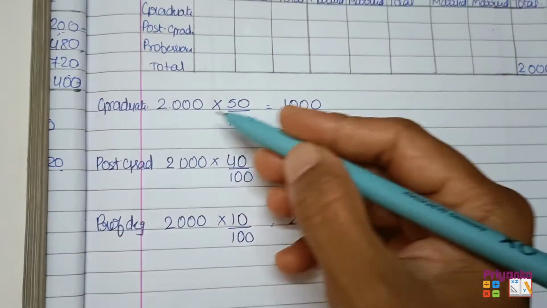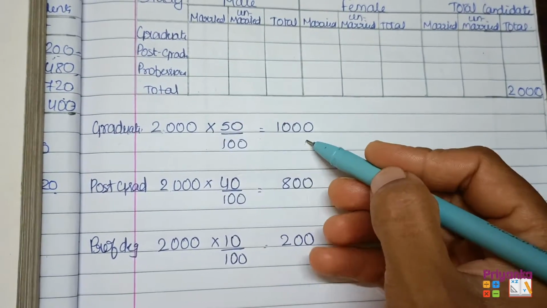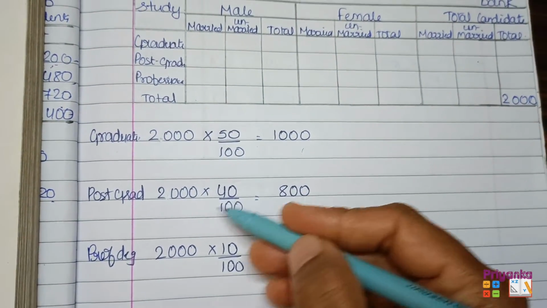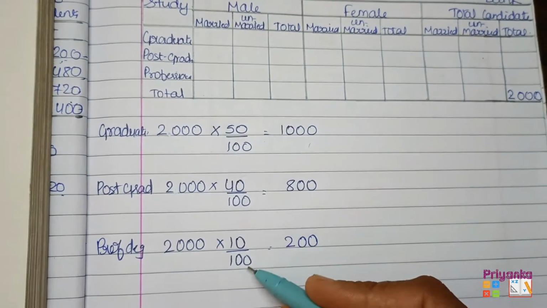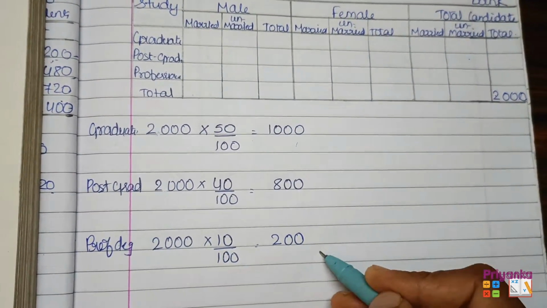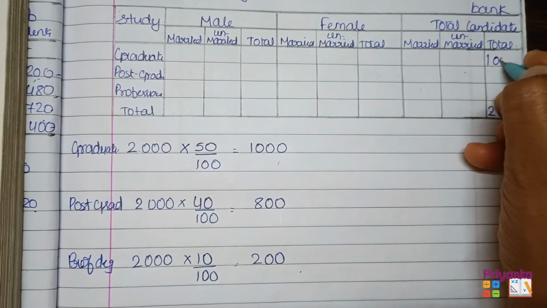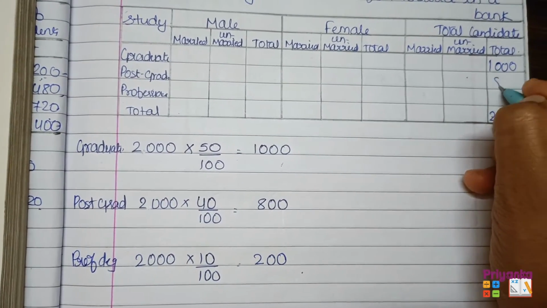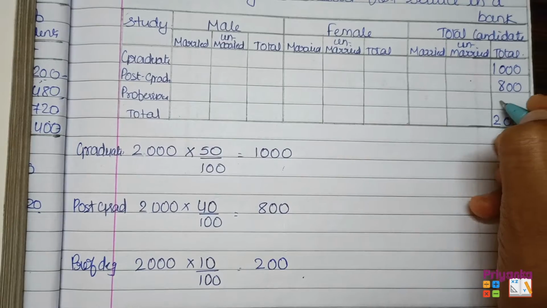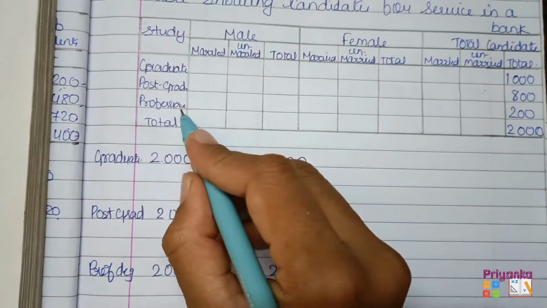So here I work out 50% of 2000 is 1000, 40% of 2000 is 800, and 10% of 2000 is 200. That is graduate 1000, 800 postgraduate, and 200 professional.